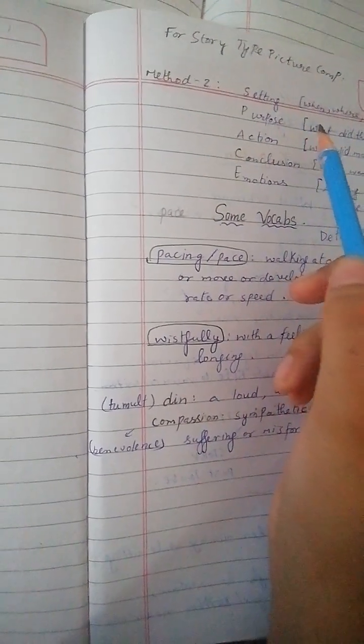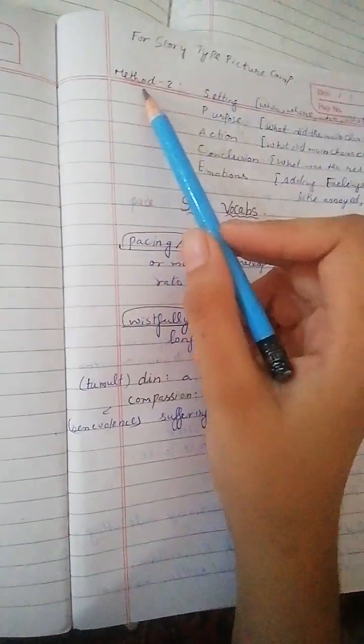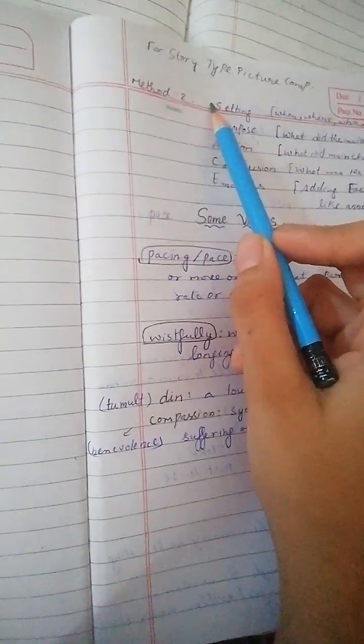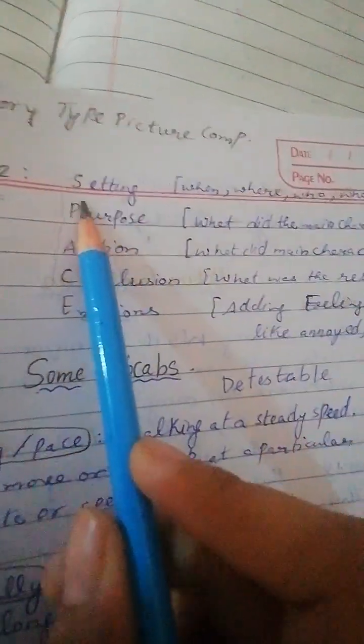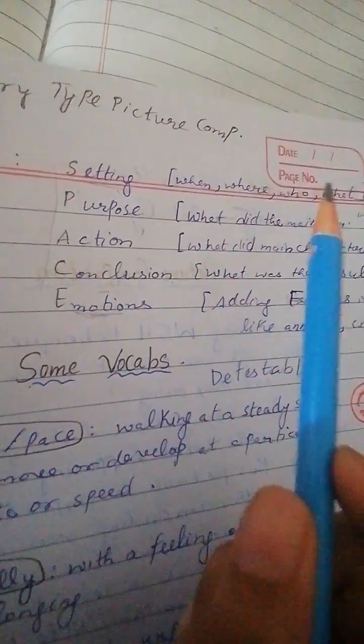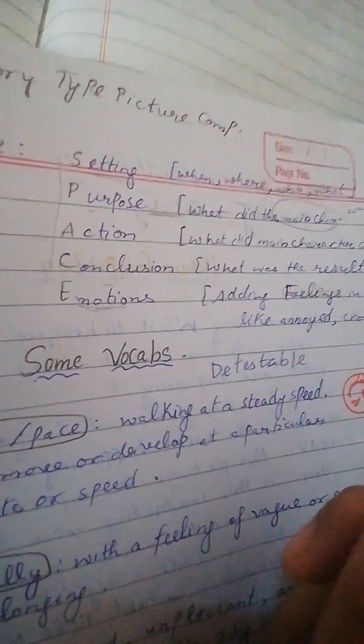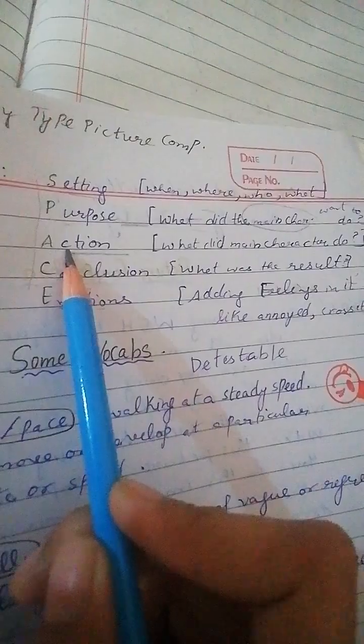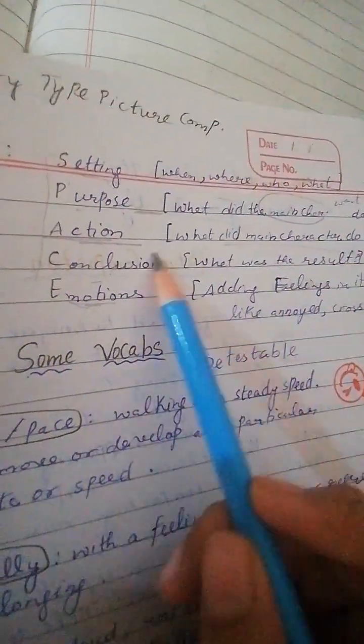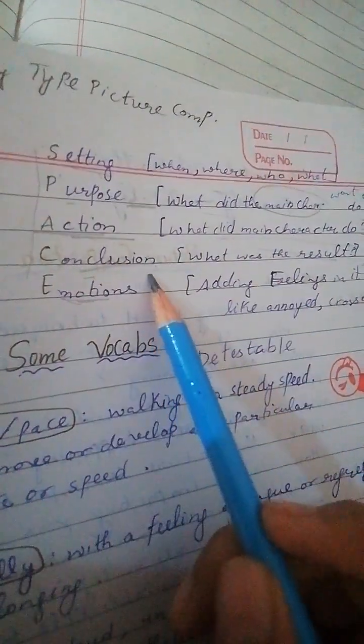Other than that, if you want to write a picture composition based on a story, you will use method 2. Use this trick, SPACE, which stands for setting, purpose, action, conclusion, and emotions. You write the setting, applying the same W5H technique for observing. Then purpose: see what the main character is and what he or she is doing. Then the action: what did the main character do. And then conclusion: what was the result. That will make the story.